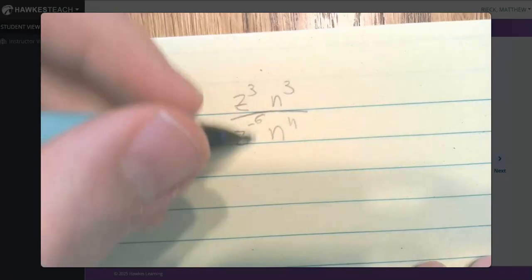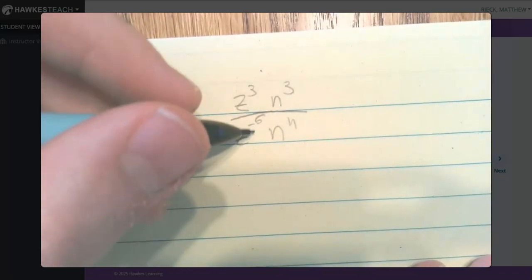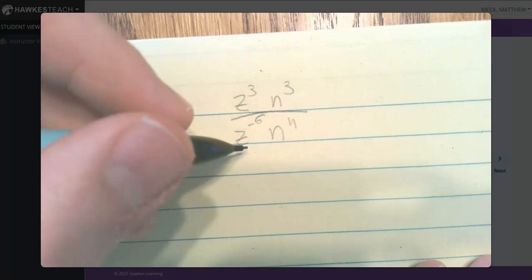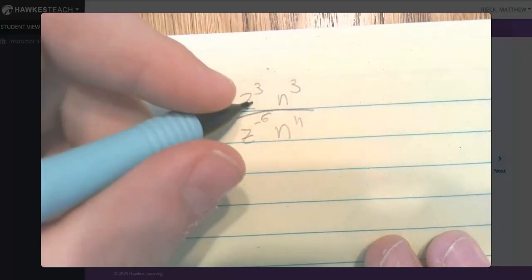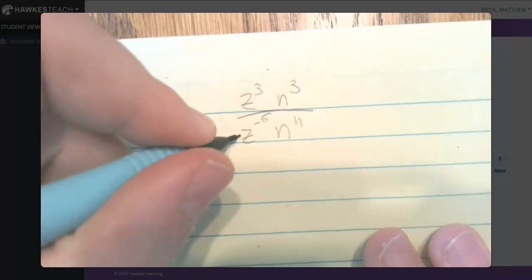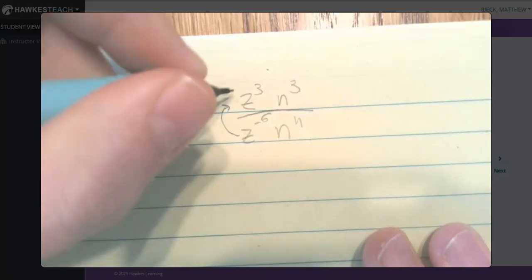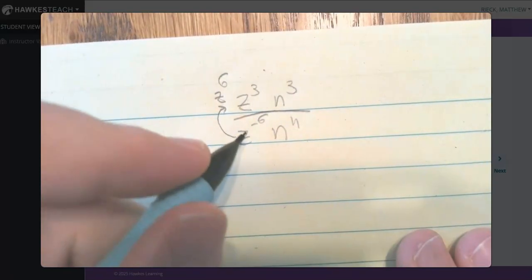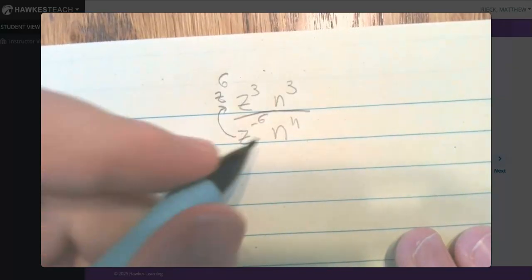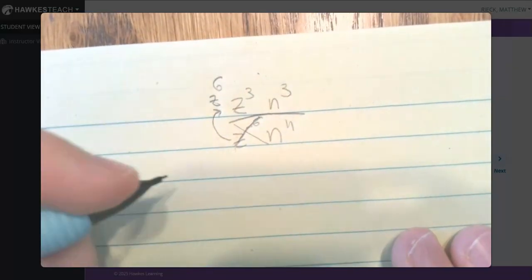Alright, so again, the main thing we want to keep in mind is we want only positive exponents. And again, we can move these exponents onto either the top or the bottom. And when we flip sides, we just have to change the signs. So in this case, we want to have a positive z. So I'm just going to move this z from the bottom up to the top. And when I do that, again, I'm going to change the sign on the exponent. So it's going to change from negative 6 to positive 6 there.